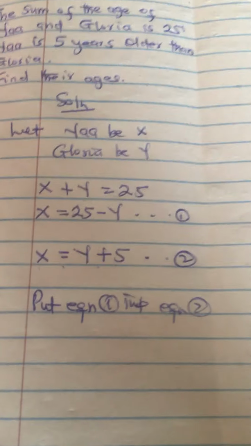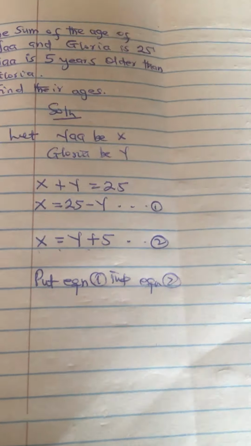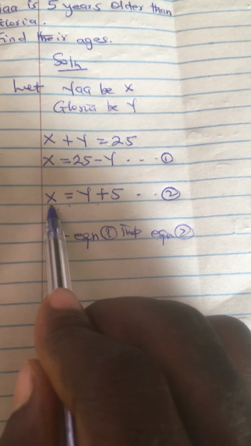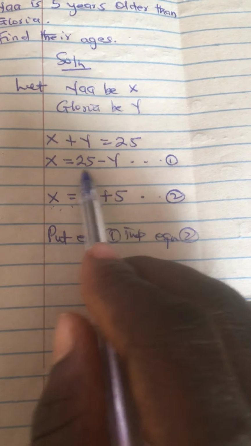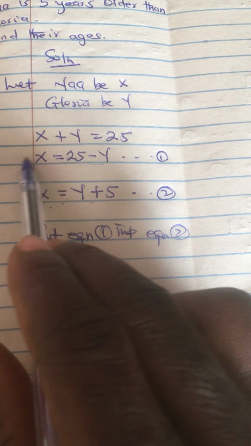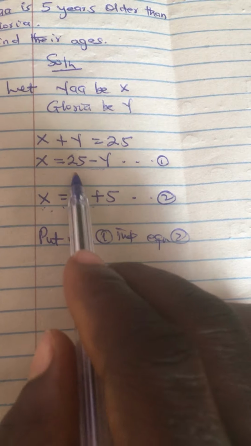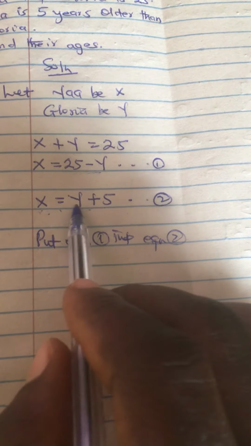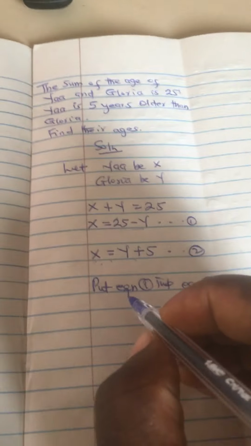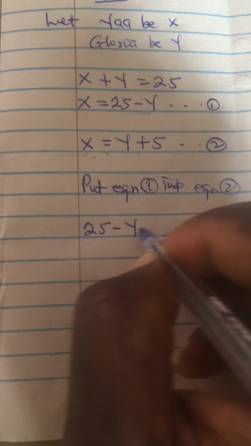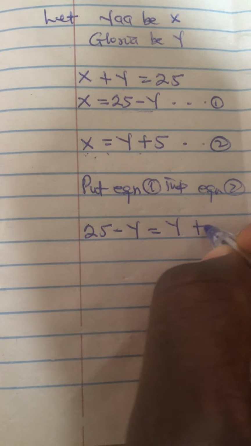So wherever you see x in equation 2, you put equation 1 there. So when you come to equation 2, this is where our x is, and so we wouldn't write this x again. We will write 25 minus y, since we are putting this into this. So it will be 25 minus y equals y plus 5.